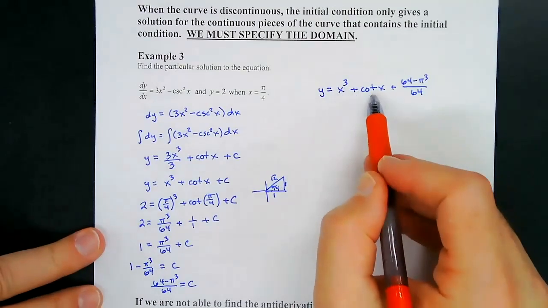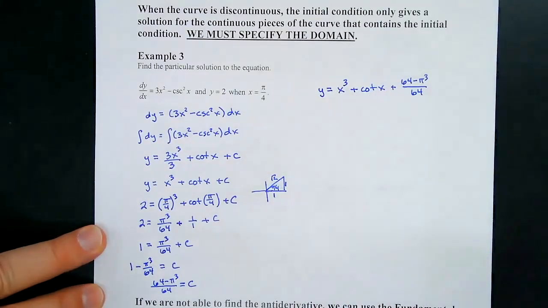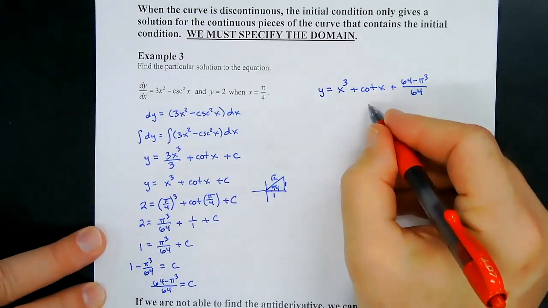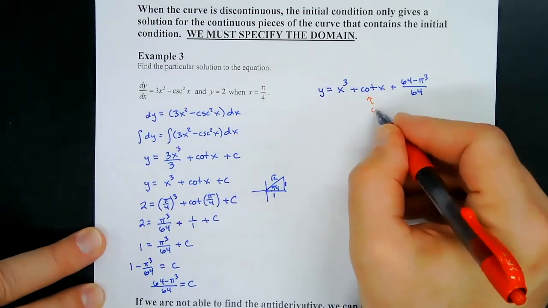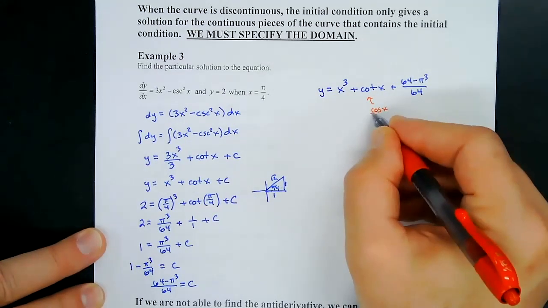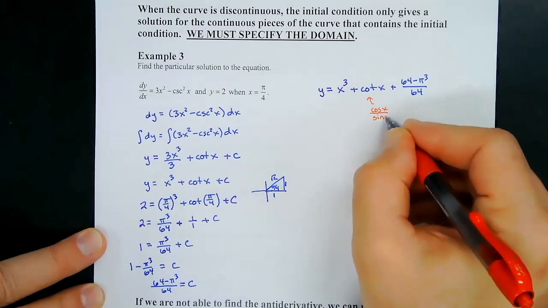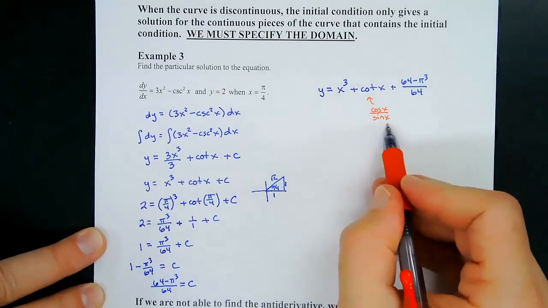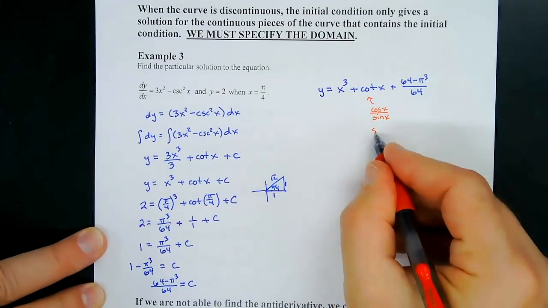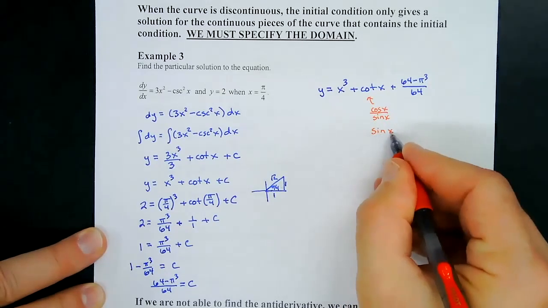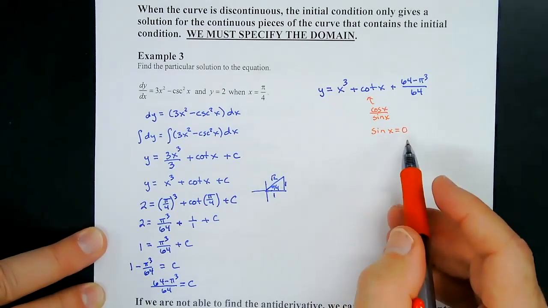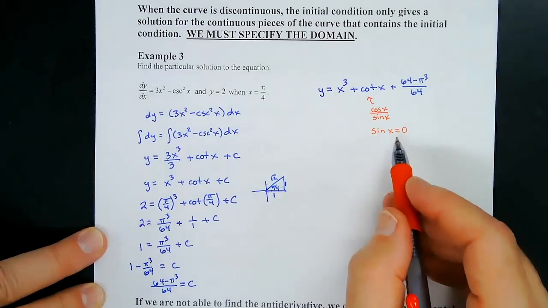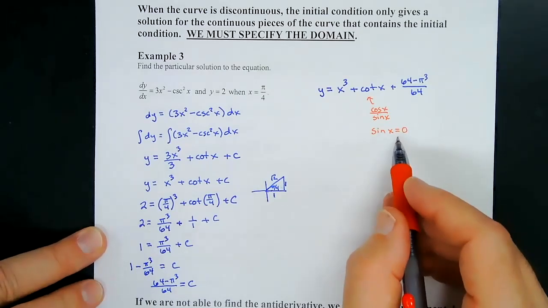It's the cotangent x that is causing breaks because remember, cotangent x can be written as cosine x over sine x. So here's where the problem happens, when sine x equals 0. So sine x can't be 0, right? So what angles cause sine x to be 0?